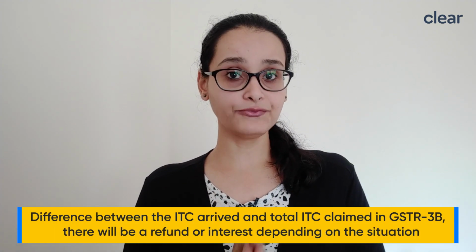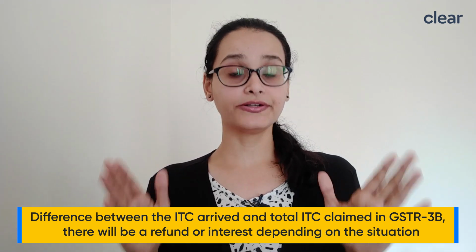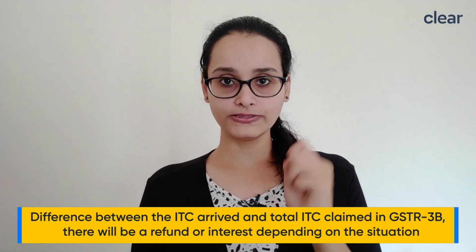Now, let's see how common credit impacts your GSTR-9 or annual return. You have to reverse the ineligible ITC and ITC related to exempt supplies and personal use in GSTR-3B. Also, you have to do the same calculations for the whole financial year before furnishing the annual GST return in GSTR-9. And if there is a difference between the ITC arrived for annual return and total ITC claimed in GSTR-3B, there will be a refund or interest depending on the situation.